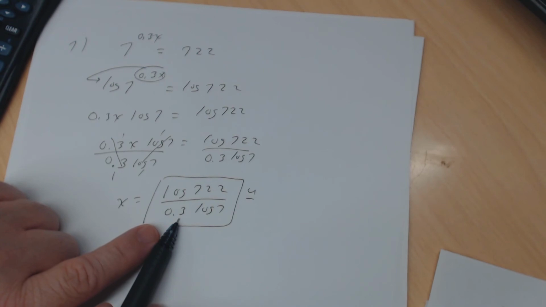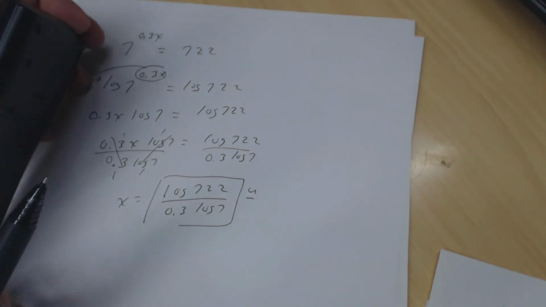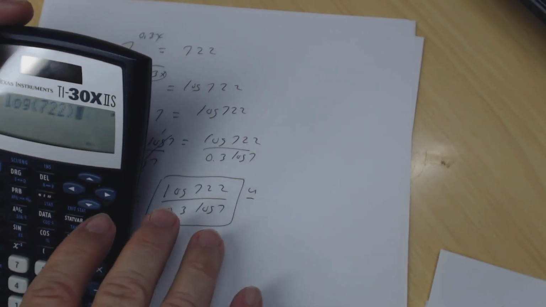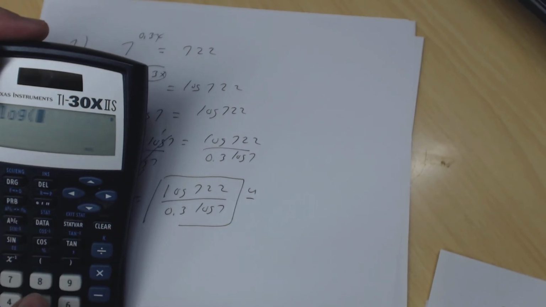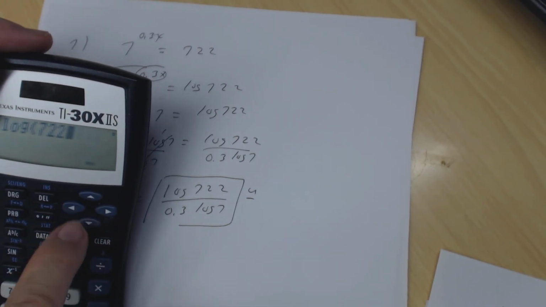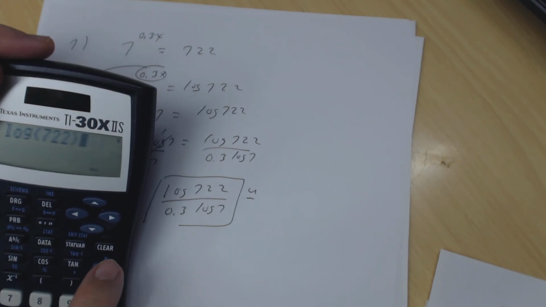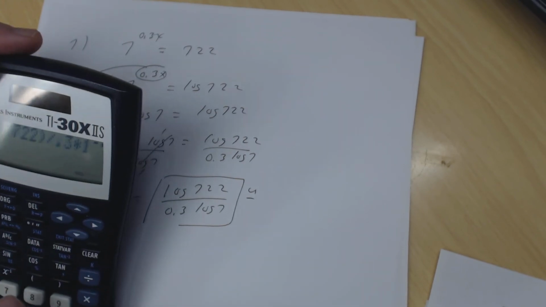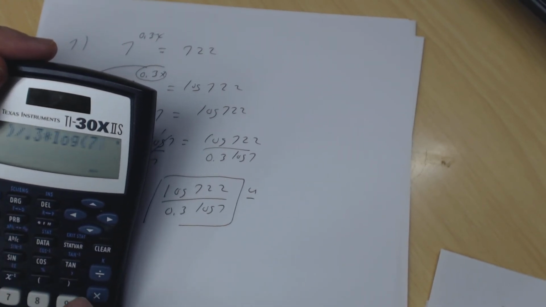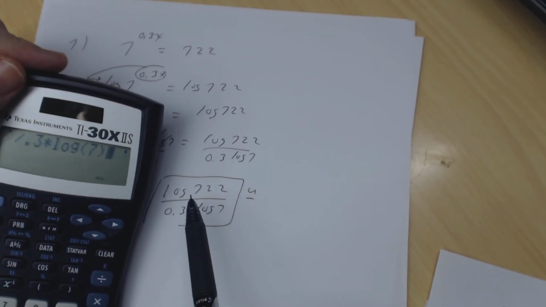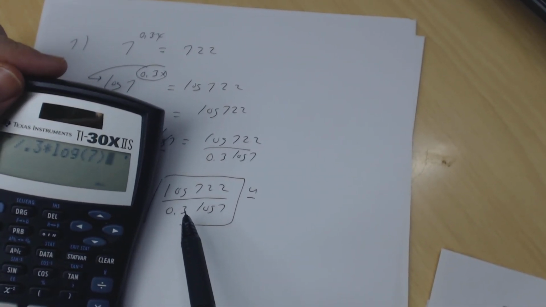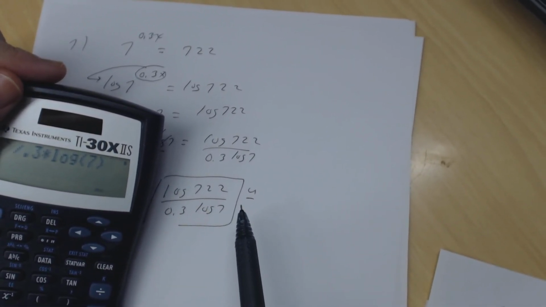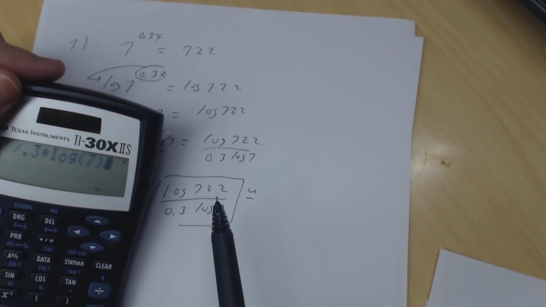So here's what I need for you to understand. If you're not careful, you're going to do this, which is wrong. You're going to say the log of 722, close the parentheses, divide by 0.3 times log of 7. That's what you're probably going to say: log of 722 divided by 0.3 times the log of 7. But that's not what this is. This right here is not this.